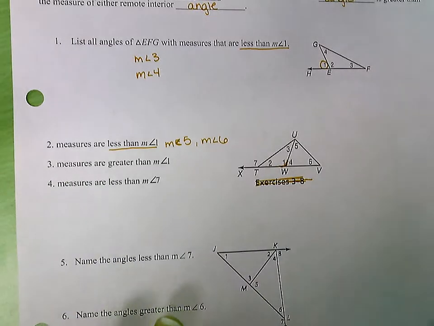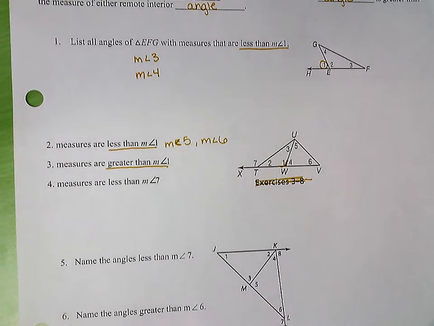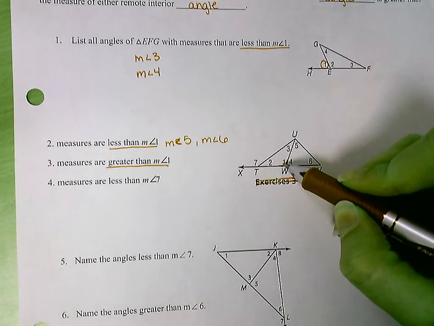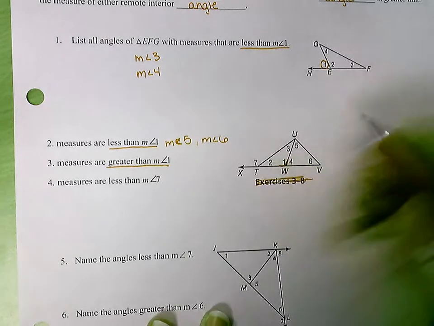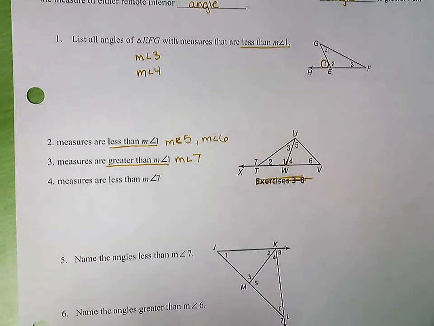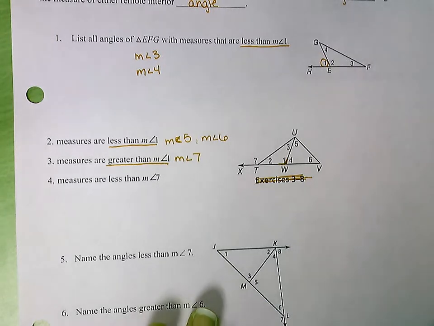Okay, number 3, we're looking for measures greater than angle 1 now. When it says greater than, you need to think of that angle as a remote interior and look for the exterior angle then. Okay, so if angle 1 is a remote interior, which angle would be your exterior? 7. So I know angle 7 has to be greater than 1, because in order to get 7, I'd have to add 1 and 3 together. That's the only one that you can use for that.